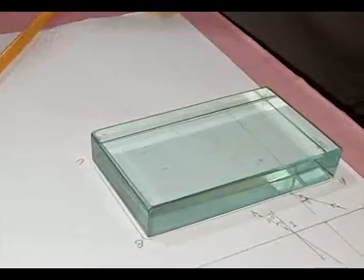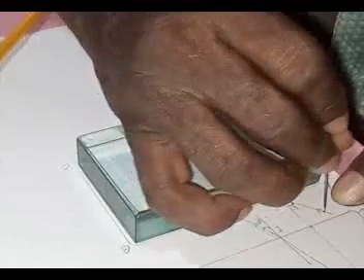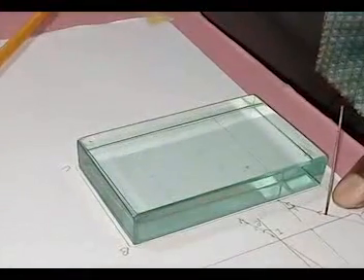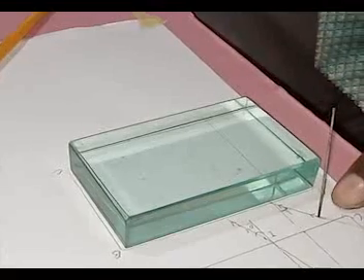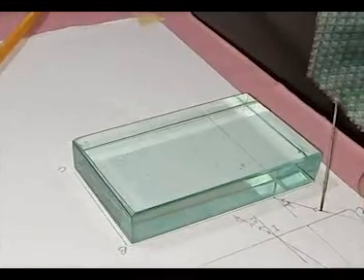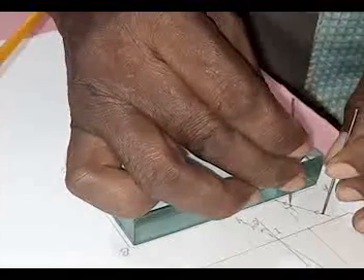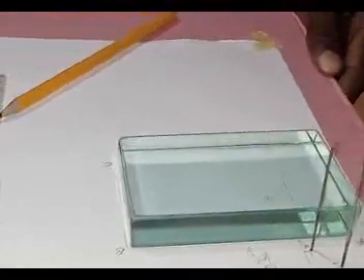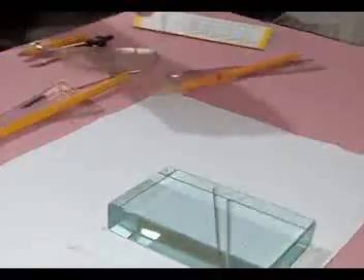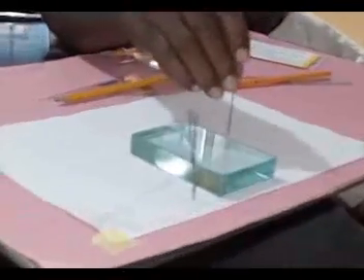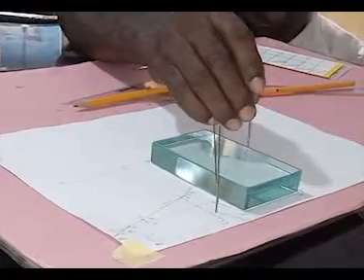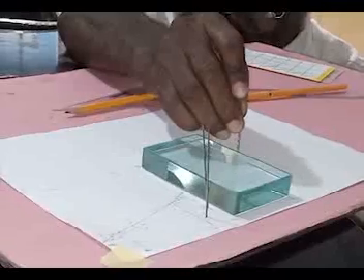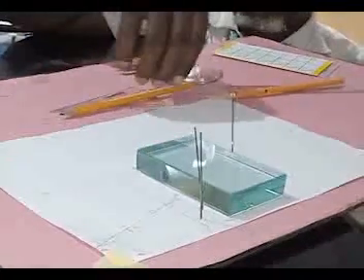Place the pin P1 at P1 here, P2 here, then you now use P3 to locate the images of P1 and P2 so that P3 will cover the images of P1 and P2, and the images of P1, P2 and P3 will be on the same line.